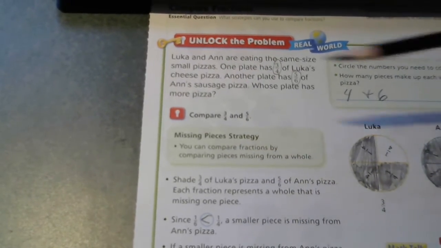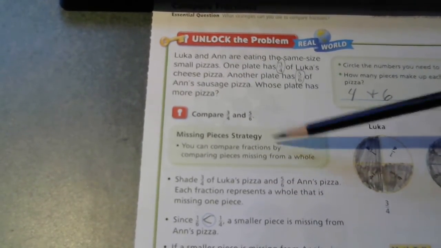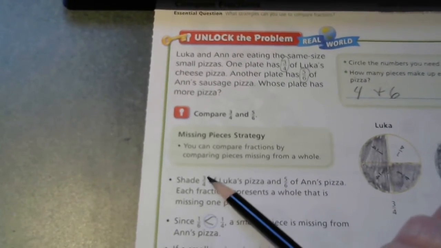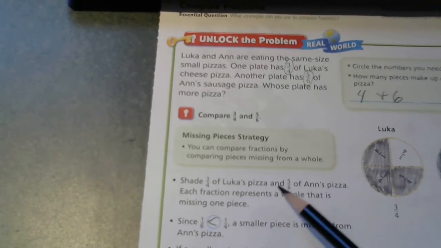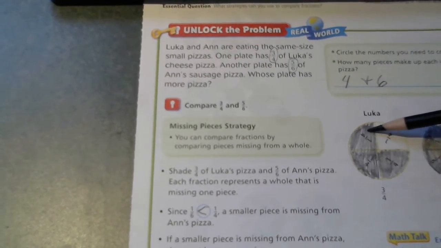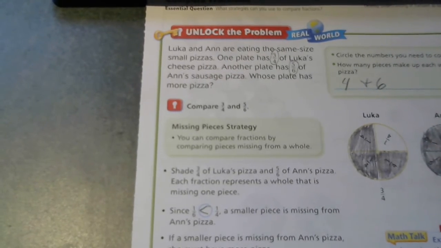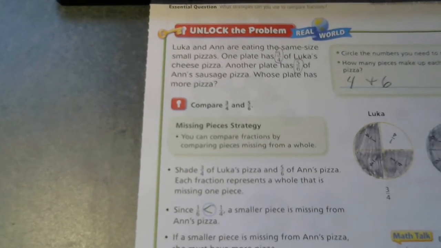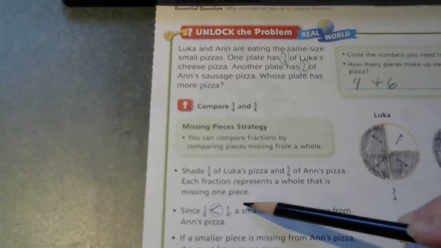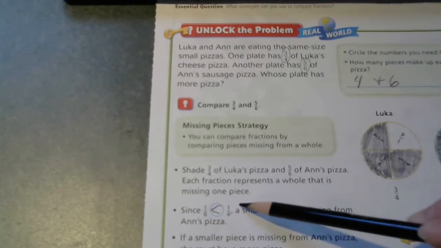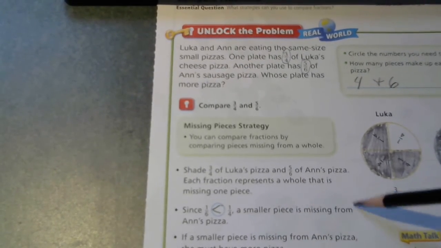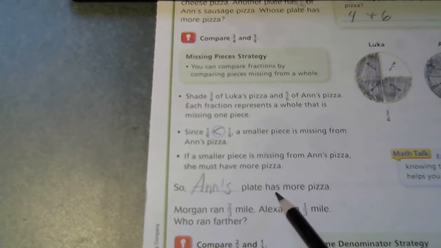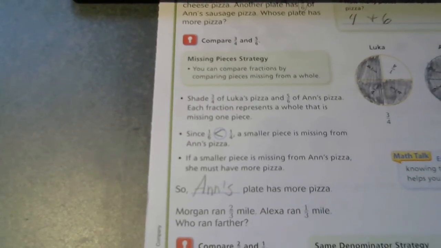Missing pieces strategy. You can compare fractions by comparing pieces missing from a whole. Shade 3/4 of Luca's pizza and 5/6 of Anne's pizza. And I shaded 3/4 of Luca's and 5/6 of Anne's. Since 1/6 is smaller than 1/4, a smaller piece is missing from Anne's pizza. So Anne's plate has more pizza.